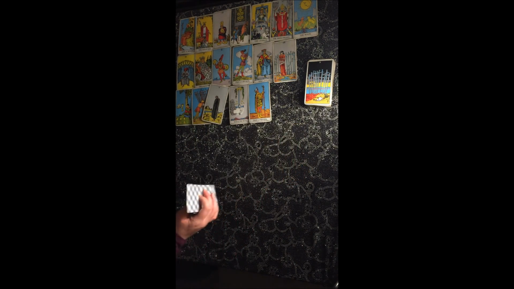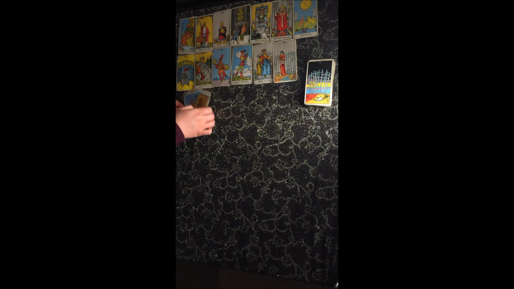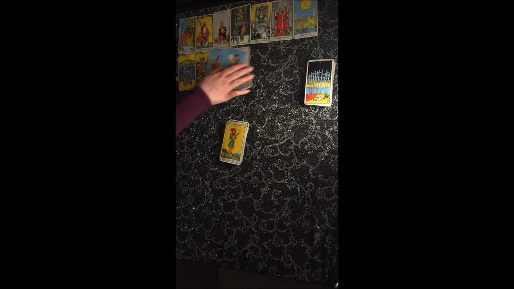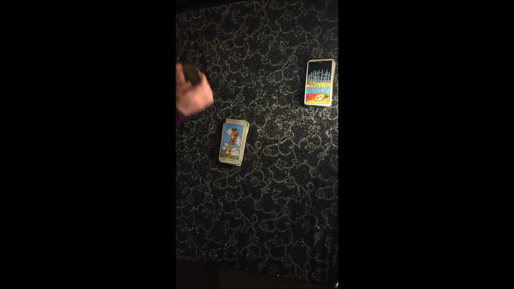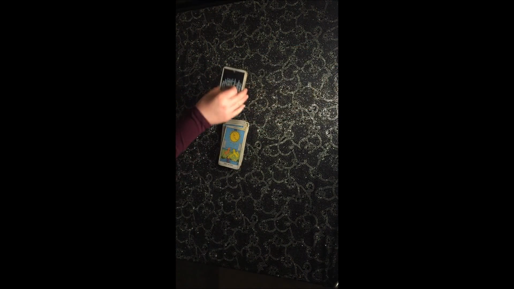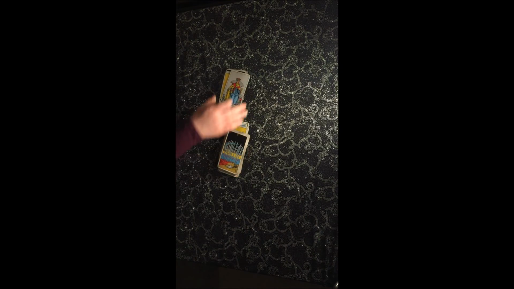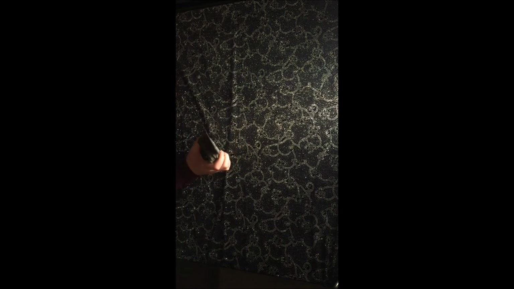And it just expands upon that 5-card spread. That's just a basic spread to do. And this one's obviously a little bit more complicated. Could be overwhelming if you're a beginner, but it's good to practice.